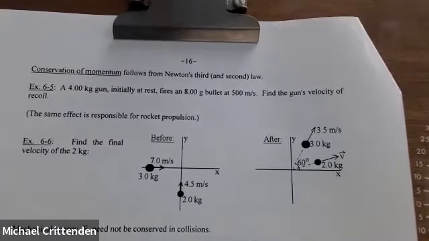Before we get to the next problem, an incidental comment. The same effect that was just illustrated in this problem with the gun and the bullet is basically how a rocket works.